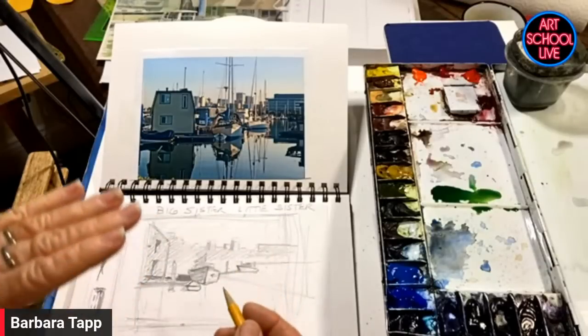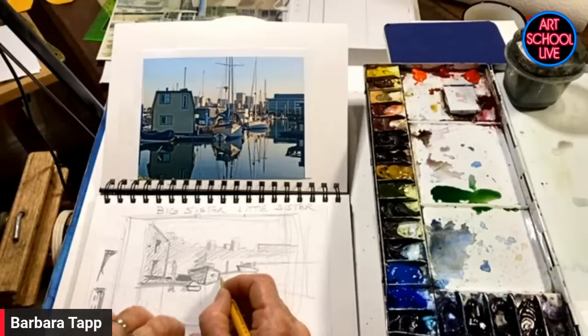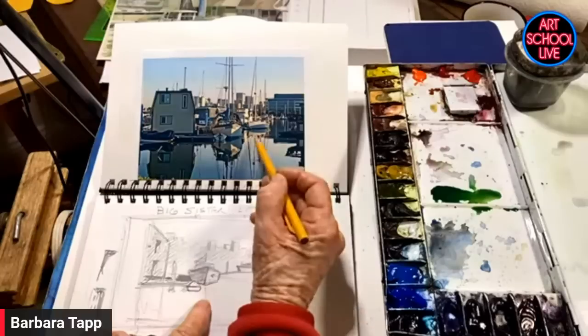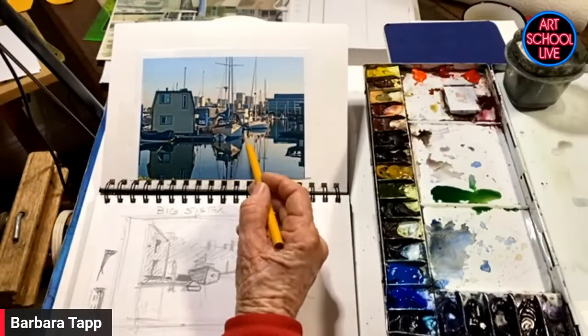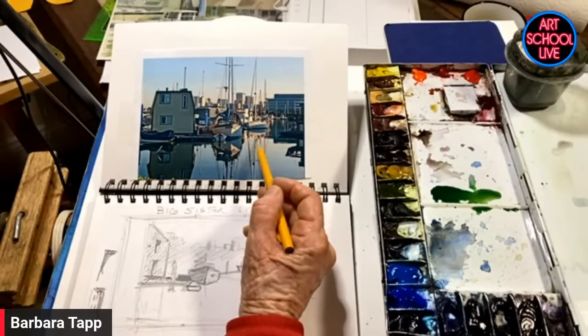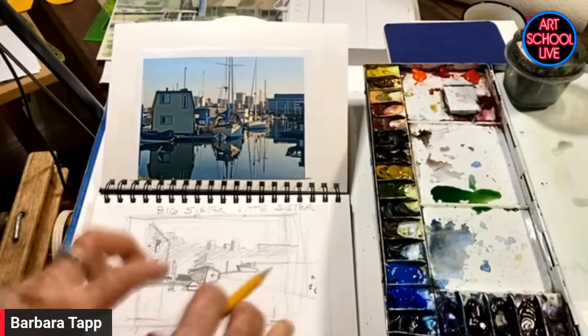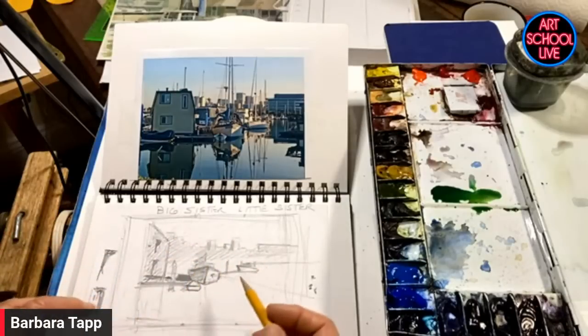But I put them in. So I'm starting to see some really wonderful darks in here. And I have to think about that, I want to put those in later. So I might just at the side here make a note to remind myself that I want to check out where those are going to be in the painting at the end.